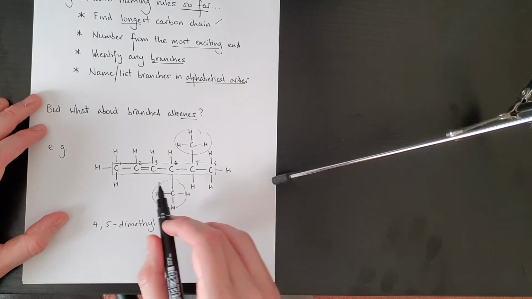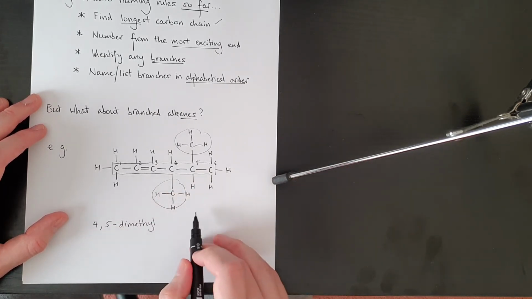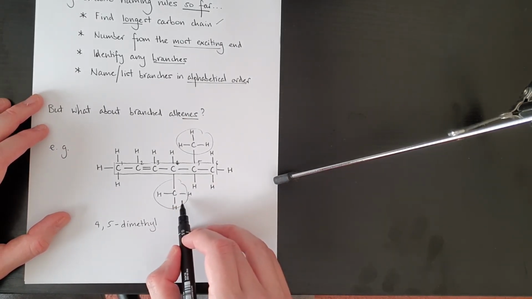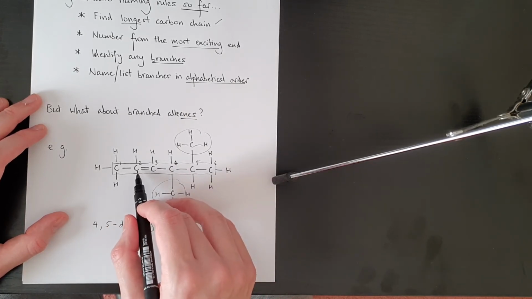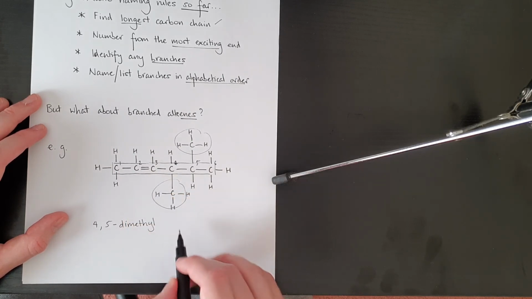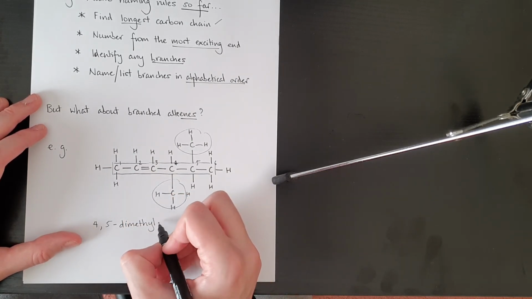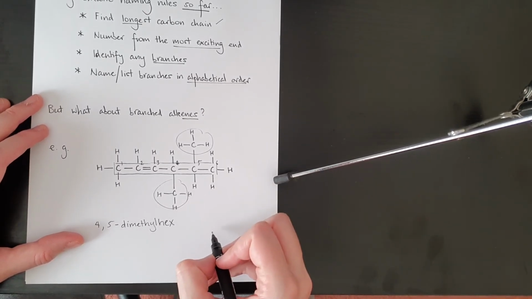However, we want to be even more specific now. We want to highlight exactly where that double bond is. And we do that in the exact same way as we do with our branches. Whatever is the lowest carbon that has the double bond, wherever the double bond starts, if you like, that is the number that we are going to insert into the hexene name. And the way that we do it is we write our prefix first, in this case hex.